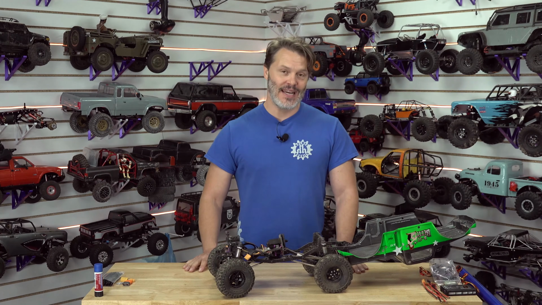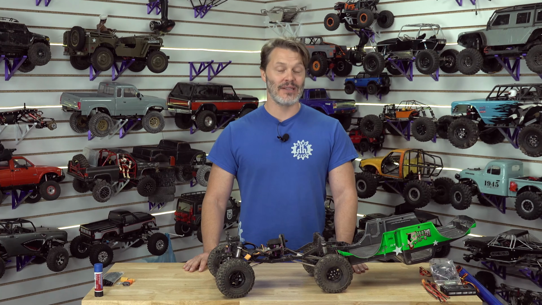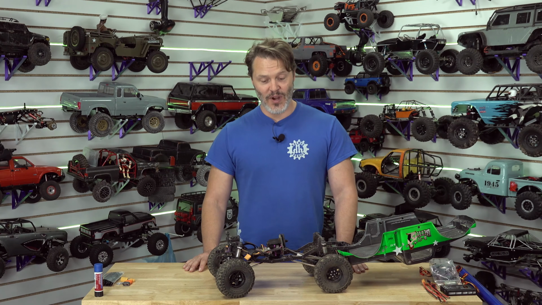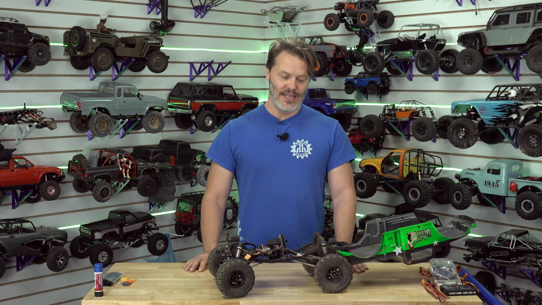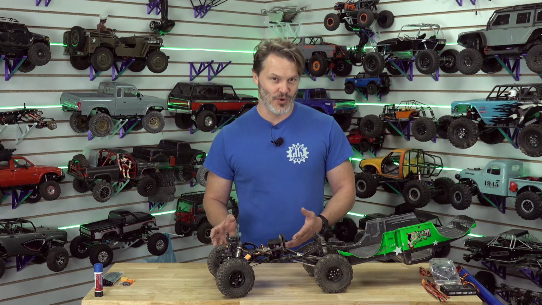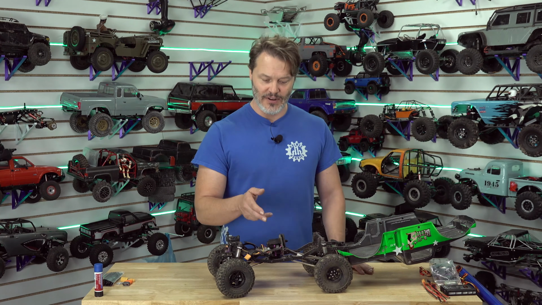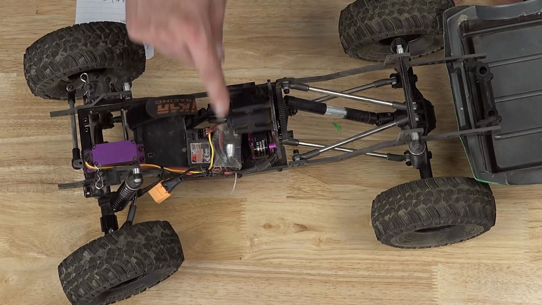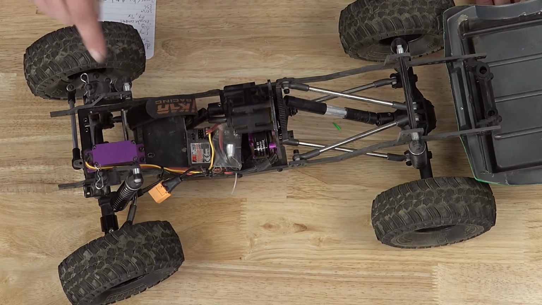Next up, BEC. BEC stands for battery eliminating circuitry. These days, we're not eliminating any batteries using a BEC, but the name has stuck. One way to think about it is that the BEC is just another voltage regulator. So a lot of times you'll have your ESC and it won't have enough power for your servo. So what you do is you add an aftermarket BEC.